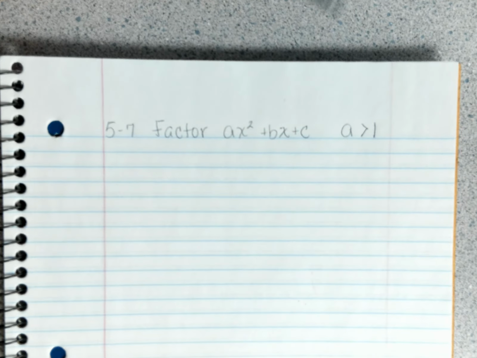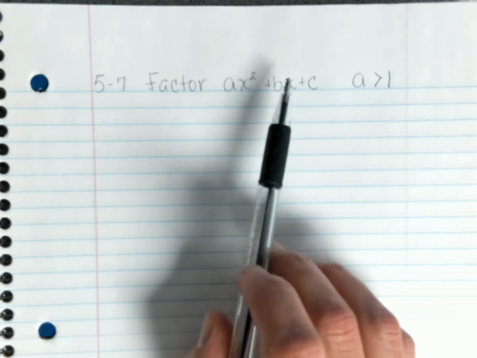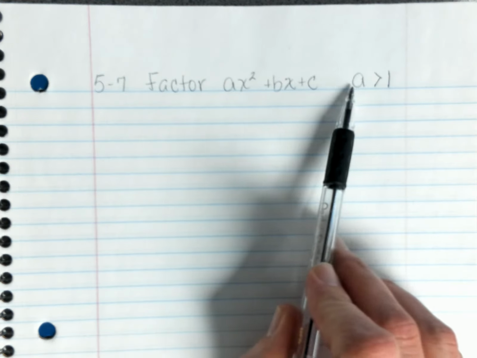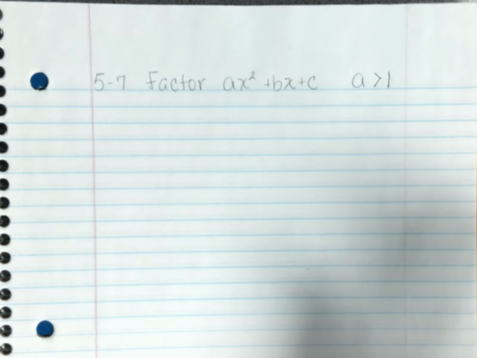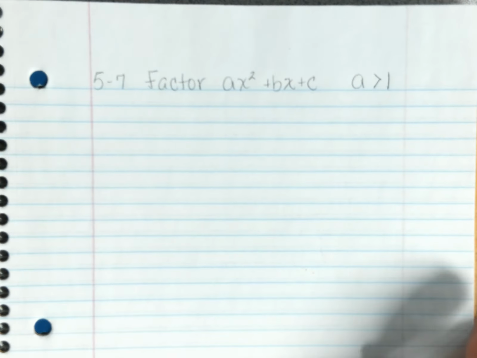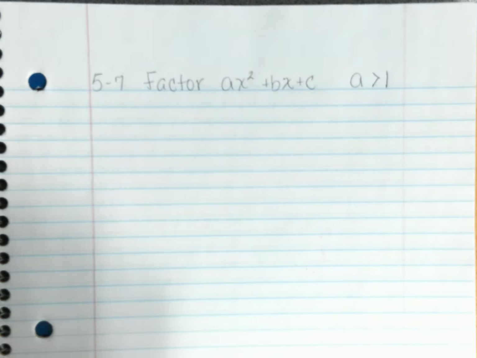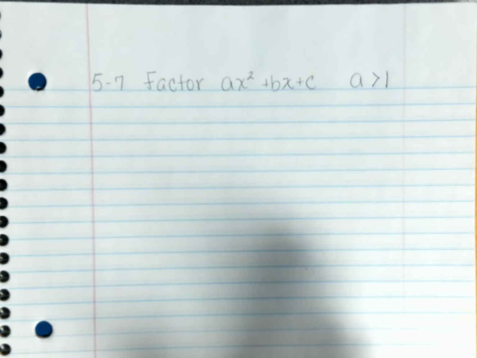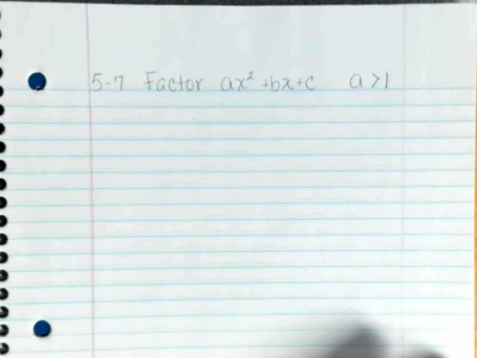Hi guys, so we're going to do some more factoring today, but this time A is going to be a number that's greater than 1. So yesterday we were practicing the AC method and we're going to apply that again today. But what I want you guys to do is just watch me do the first one, pause it, rewind it, watch it one more time, and see if you can see the pattern, okay?